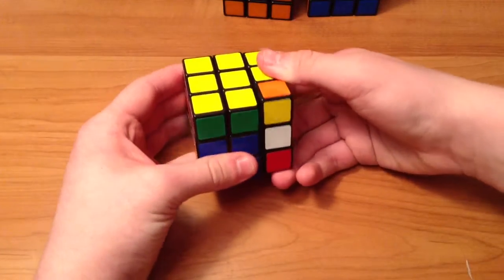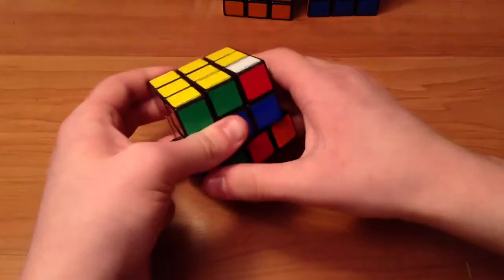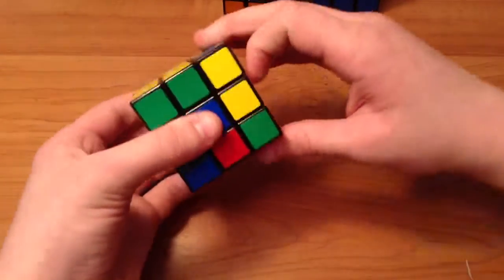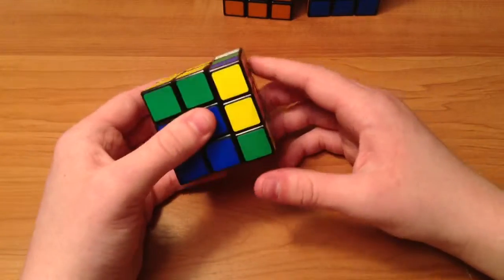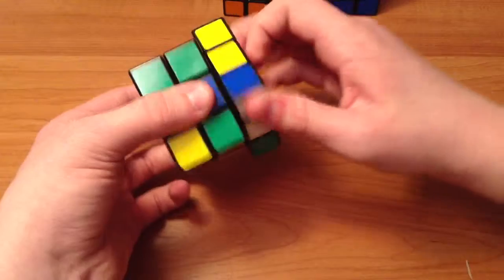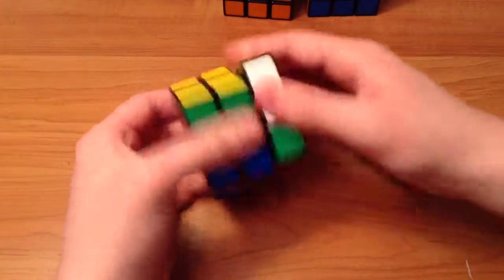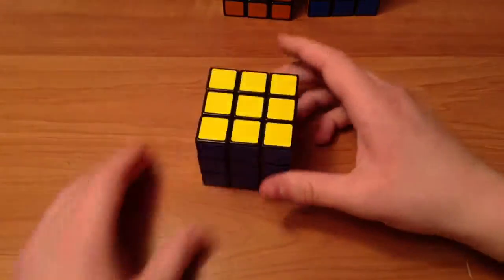So just do that again. Right inverted, down inverted, right, down. You might need to do it again. Right inverted, down inverted, right, down. And then you might need to do it 3 times. Right inverted, down inverted, right, down. So you might need to do it just multiple times, and then the cube will become solved.